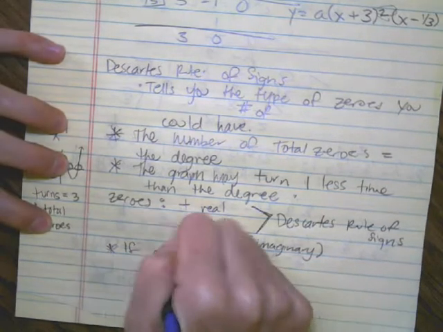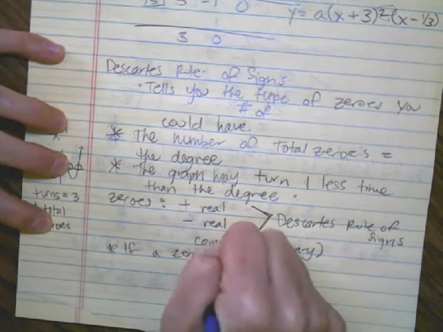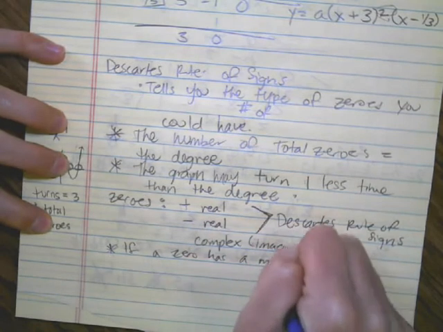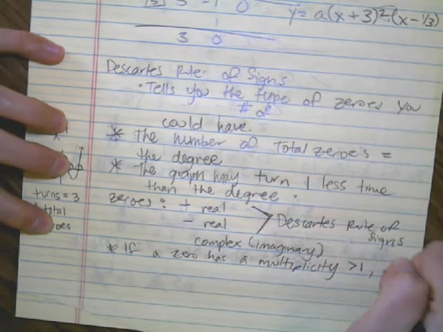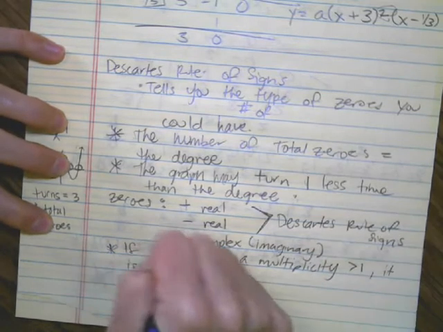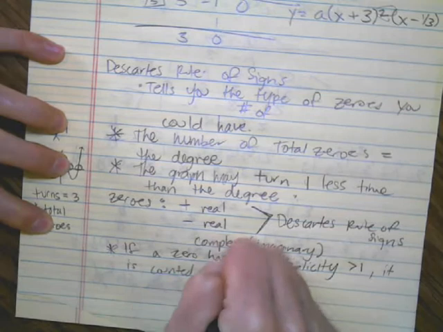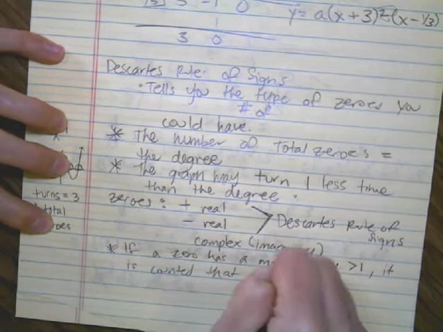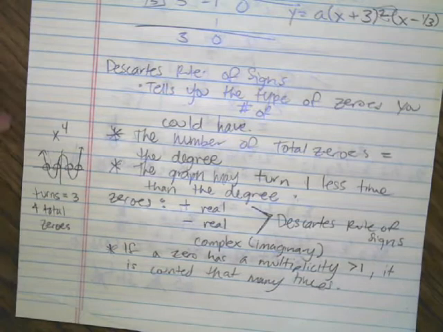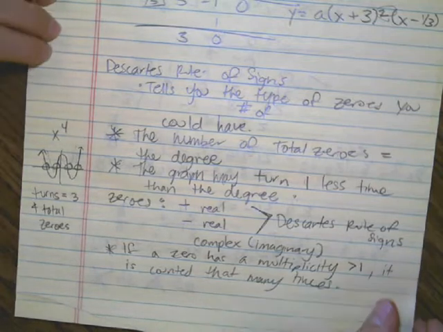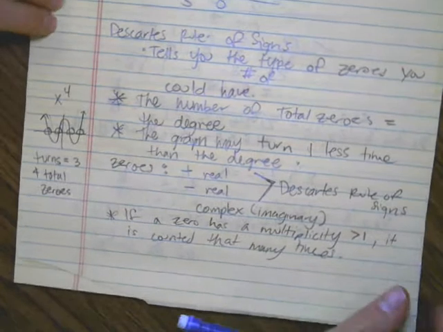If a zero has a multiplicity that is greater than 1, it is counted that many times. So we talked about this a little bit. If it has a multiplicity of 2, it's counted as 2 zeros. So now, into what Descartes' rule of signs actually is.